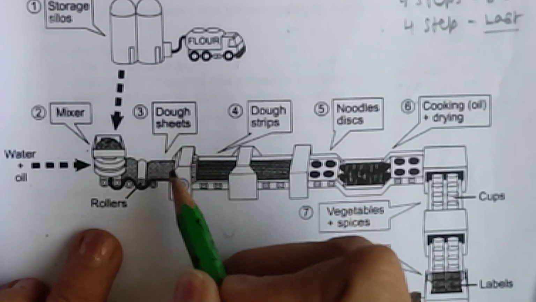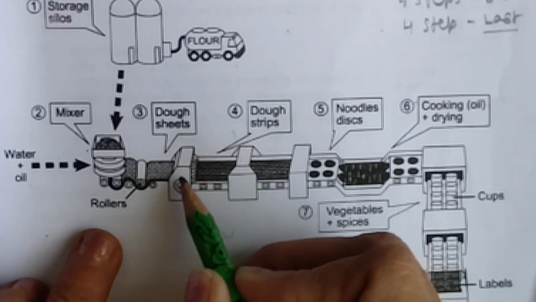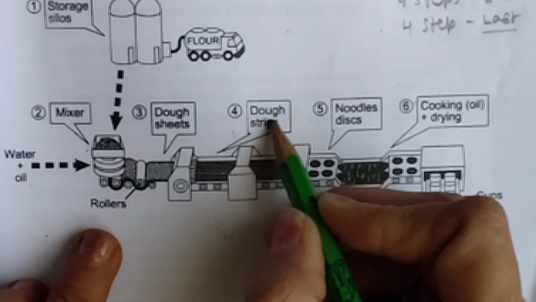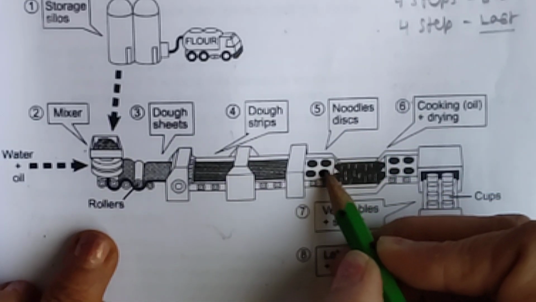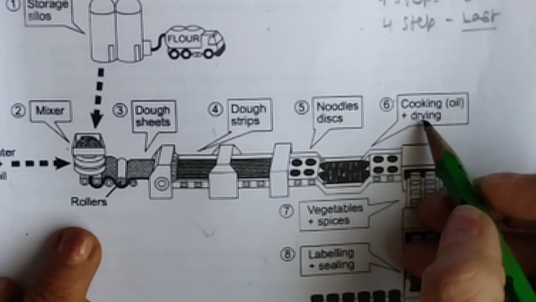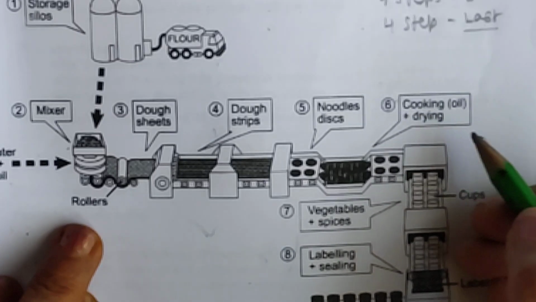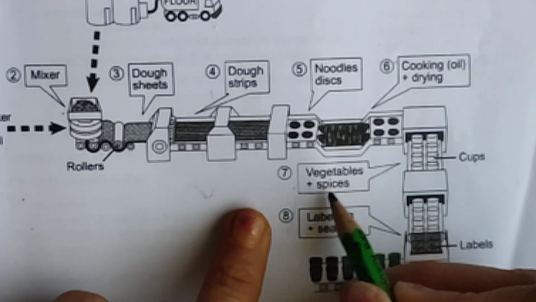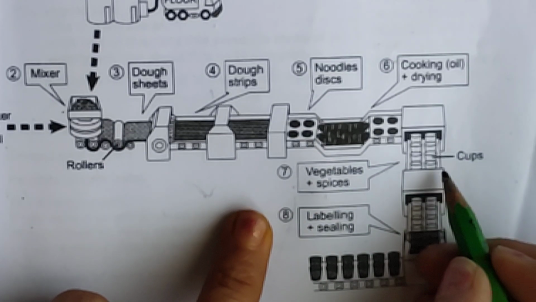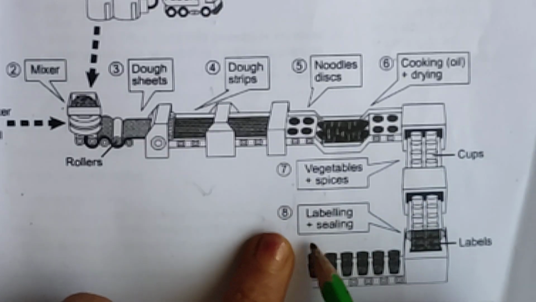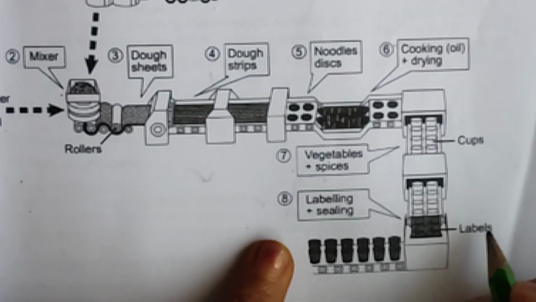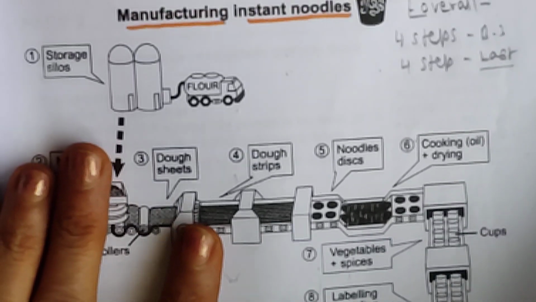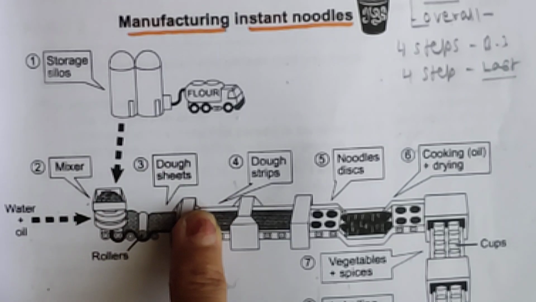Dough sheets they have made, and after passing through this machine, then dough strips will be there, noodle discs are also there, and then the 6th step is cooking oil plus drying, and 7th vegetable spices are also there, and they are using cups also, labeling and sealing on the cups, and the final product is there. Okay, so 8 steps are there.